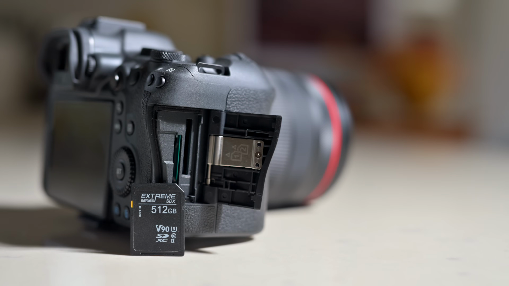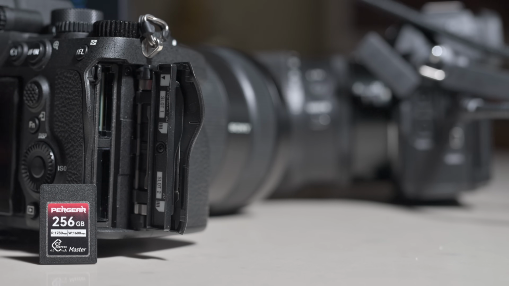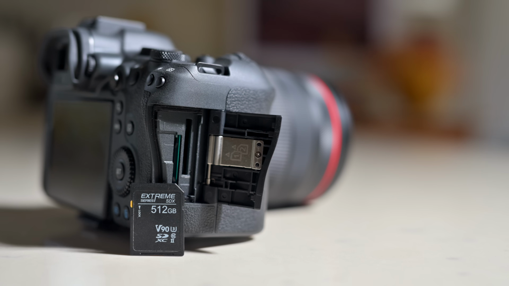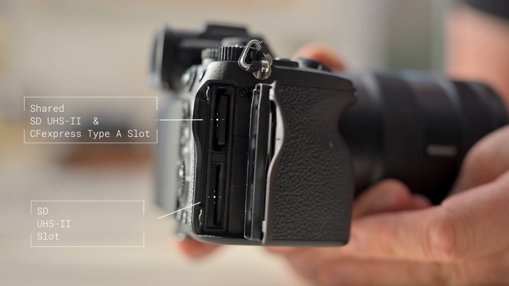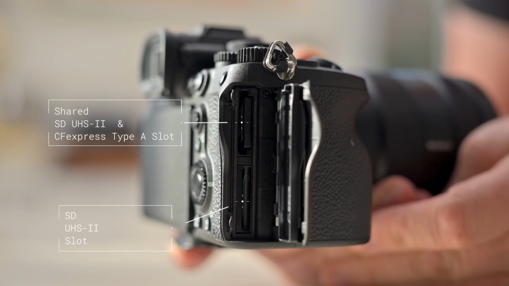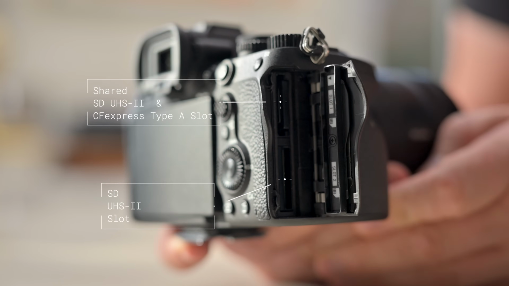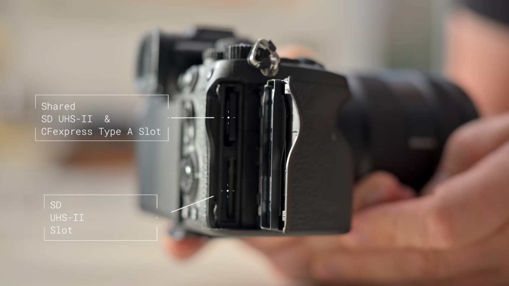Card slots. The R6II, Z5II and A7IV all have 2 times UHS Type 2 slots for SD cards. On the Sony, one of those slots can also double as a CF Express Type A slot. Sony are the only company to use CF Express Type A, to the best of my understanding. Now, the advantage of the CF Express Type A is it is a much faster card slot.